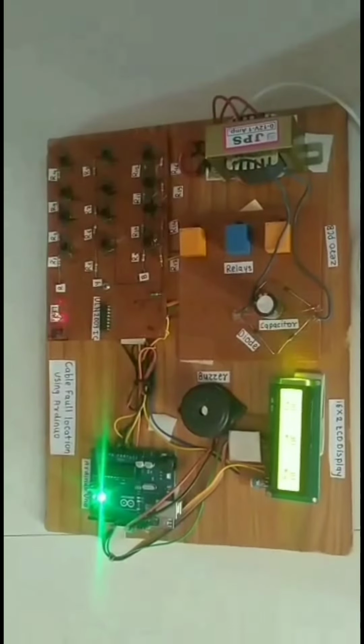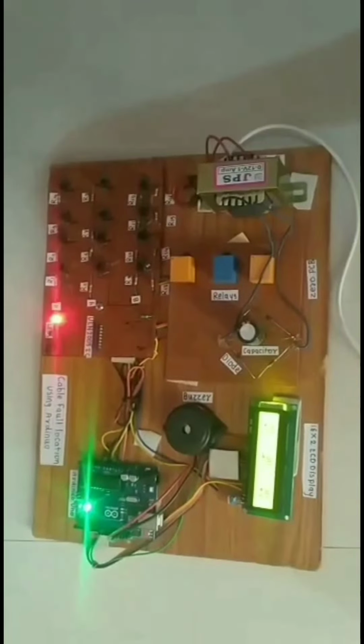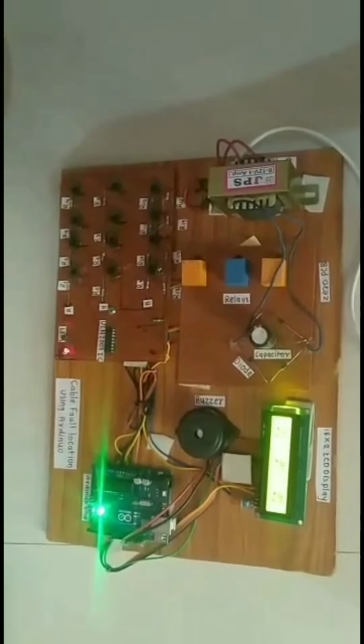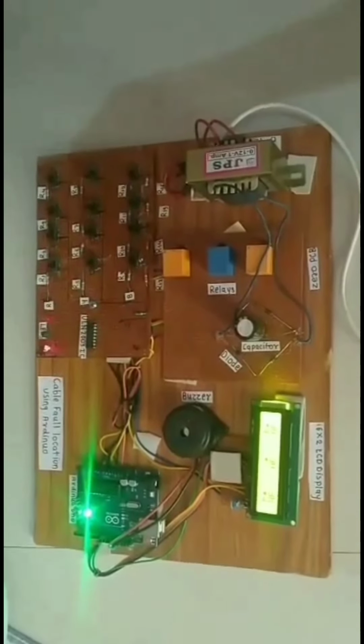Next, the working will be explained by Renuka Punkewar. Myself Punkewar Renuka. Here I am explaining the working of this circuit.